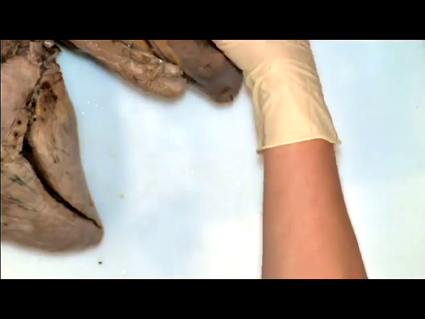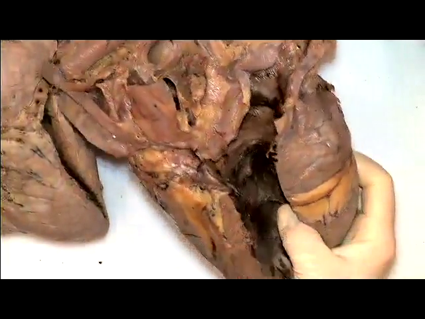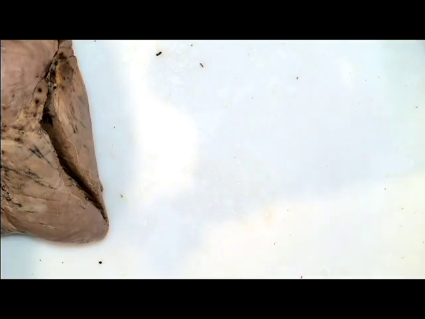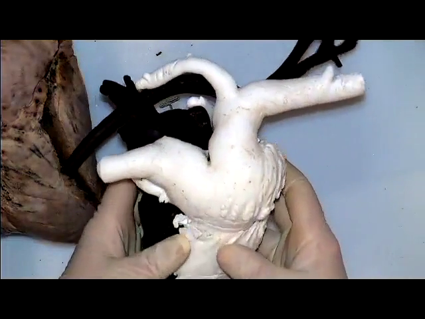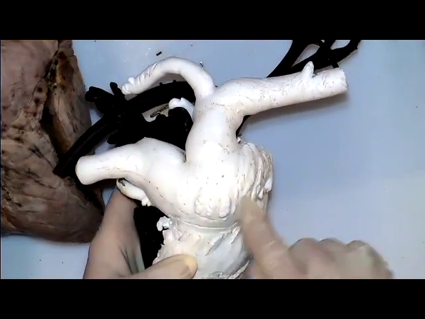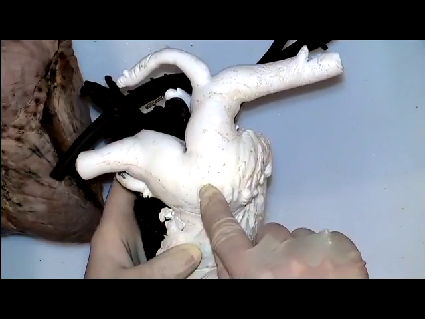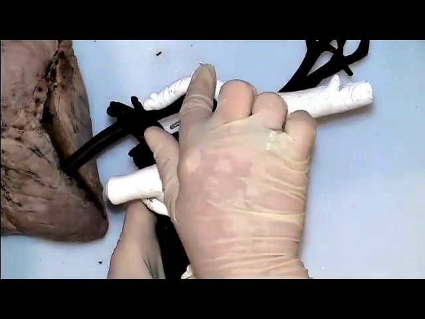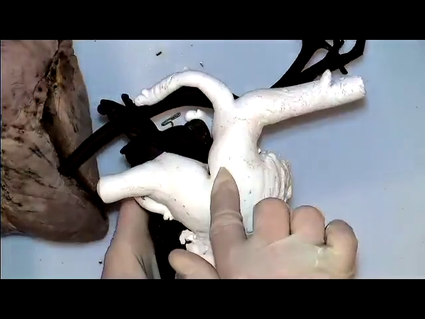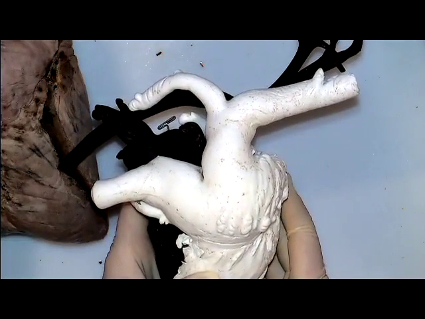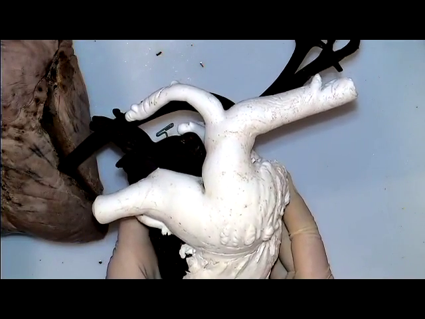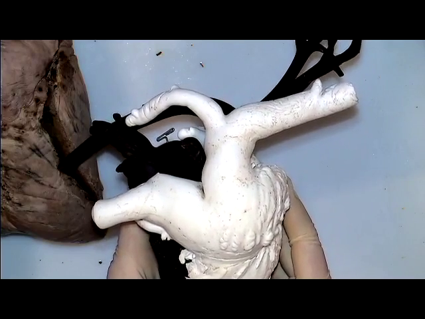Our cranial and caudal vena cava. Here's a cast. Our cranial and caudal vena cava and our azygos vein, which drains the back region, come into the right atrium.